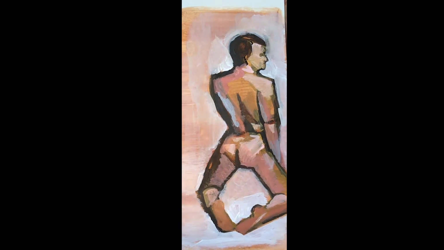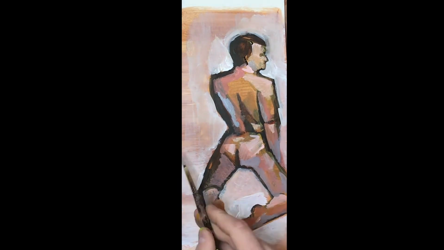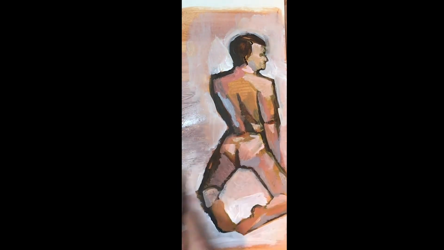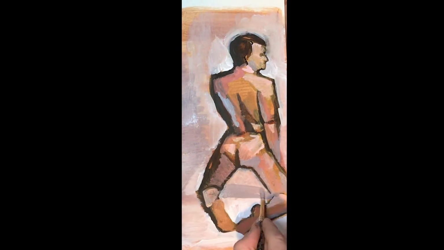Remember, we want to find both warm and cool areas on the figure. So next, I'm going to introduce a cool into my shadows. I'm using black and white here to make it more pronounced, but you can mix raw umber or burnt umber with black for a more subtle, cool tone.